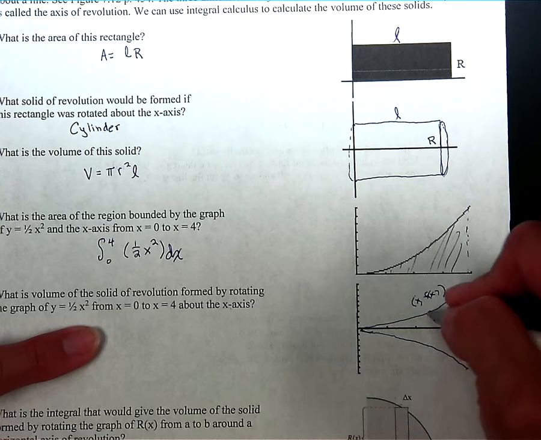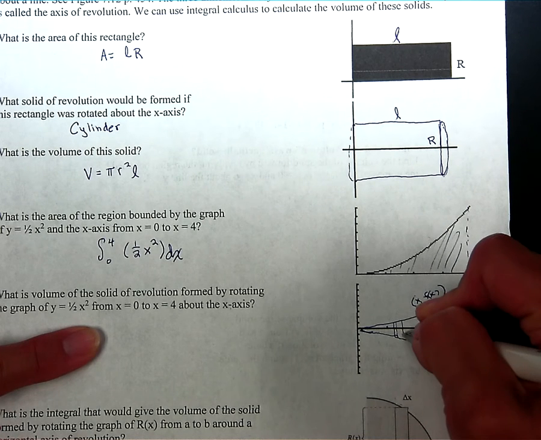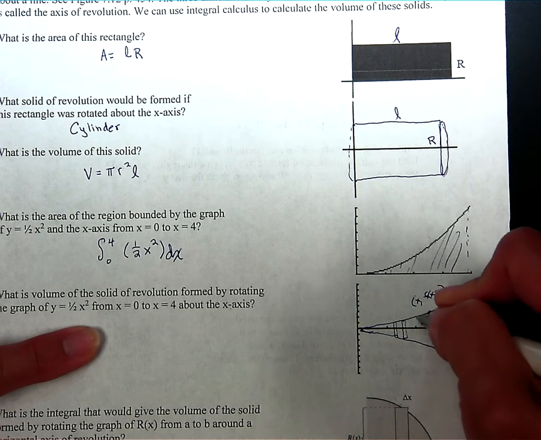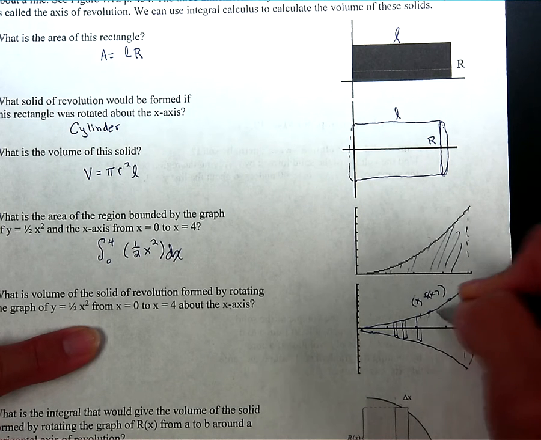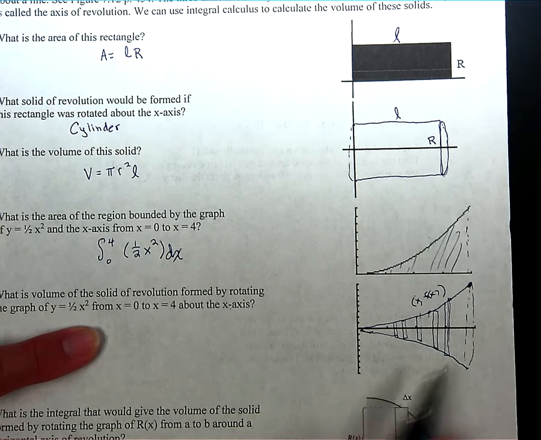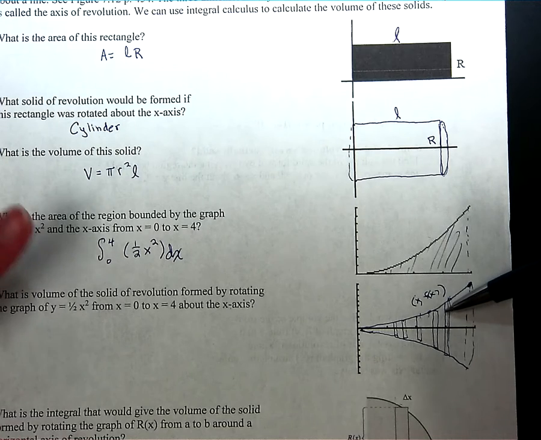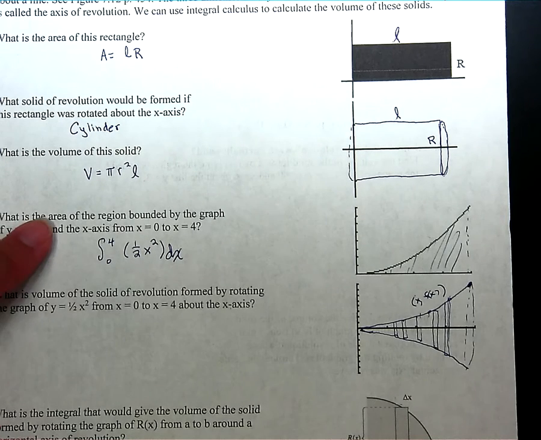So I can imagine this funnel being built by a bunch of little rectangles that are getting taller and taller, but the height of each rectangle is f of x, whatever f of x is at that x.